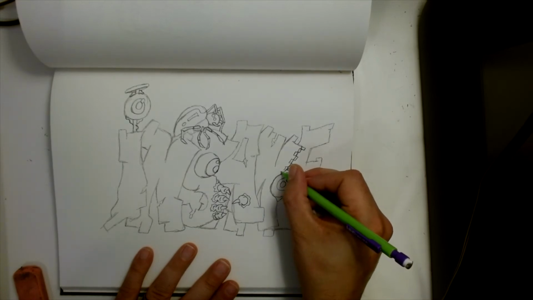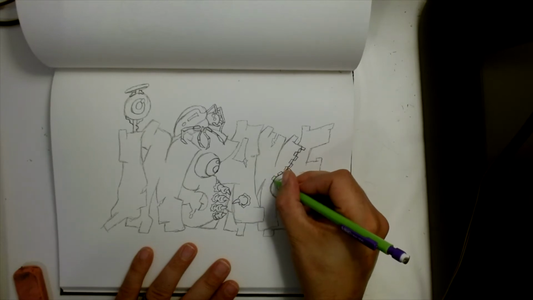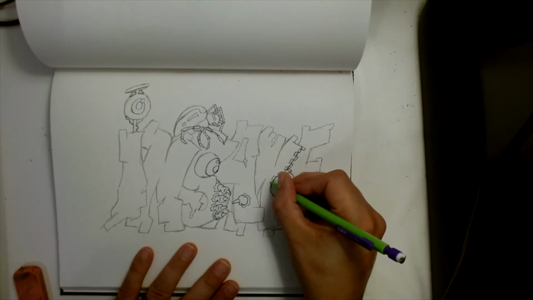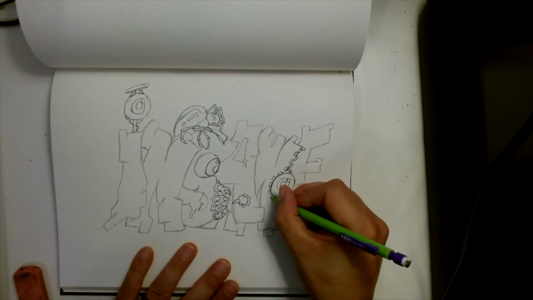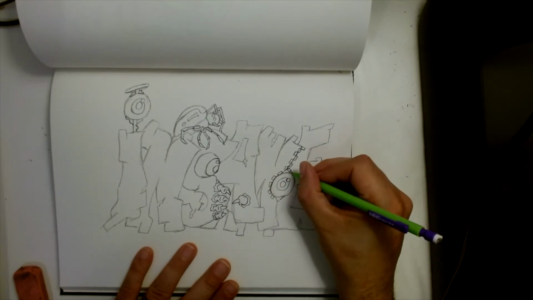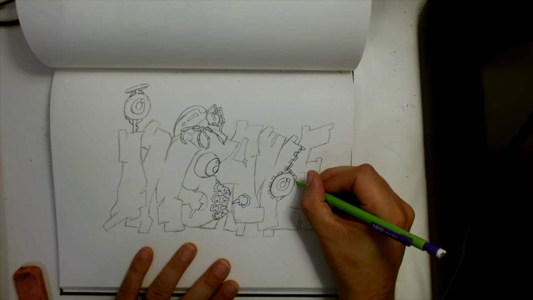Again, we're going with a theme of insane, so this is pretty insane. We're just going to work our way around. Make it look like the eyeball is breaking through on a zipper.